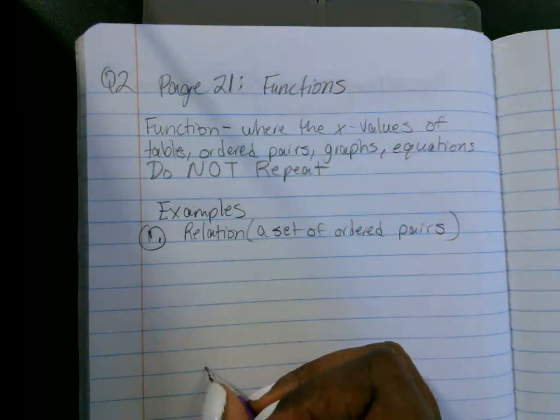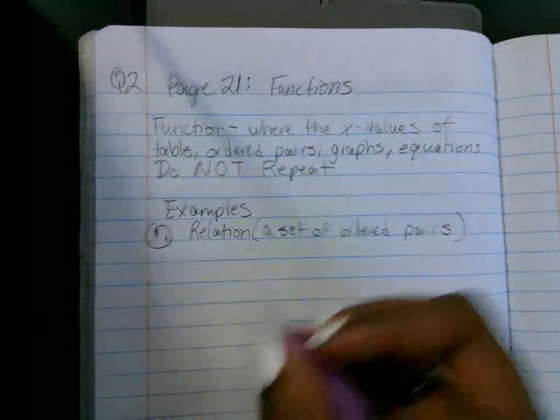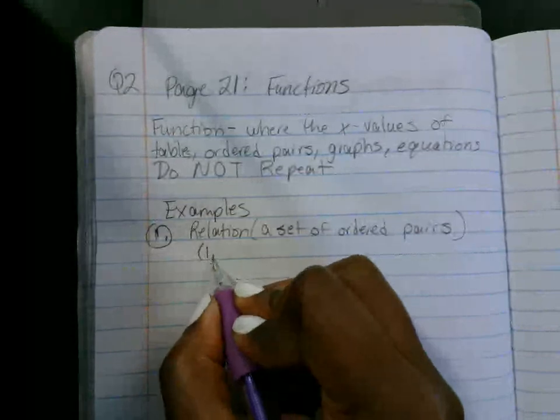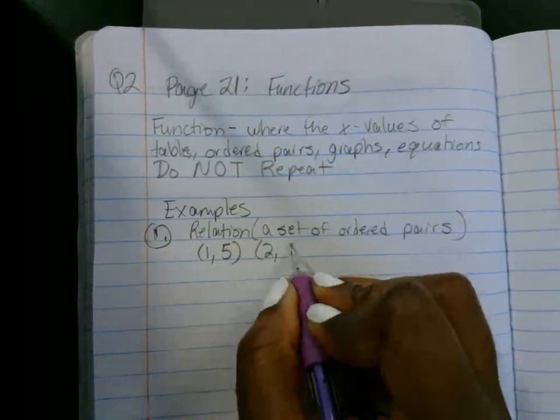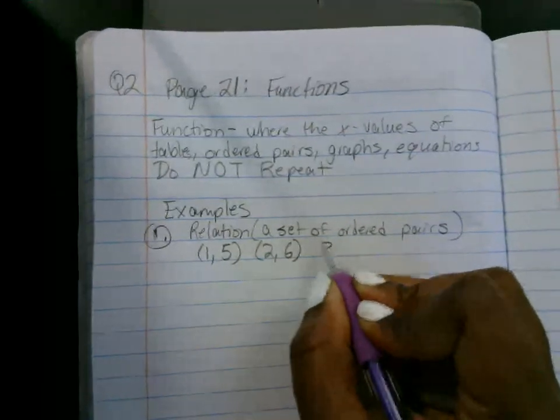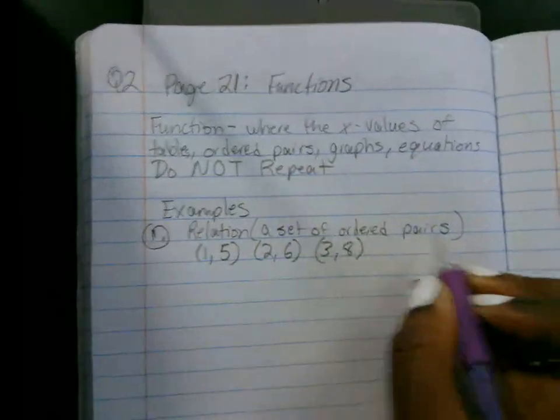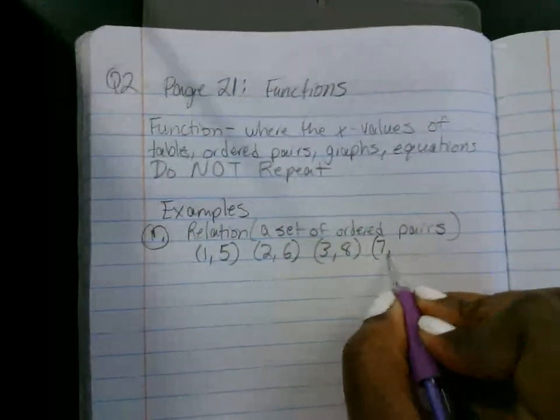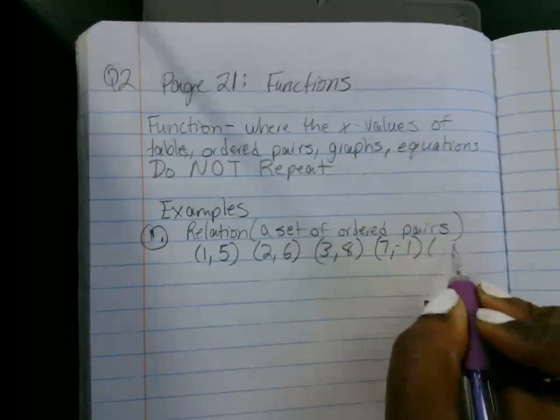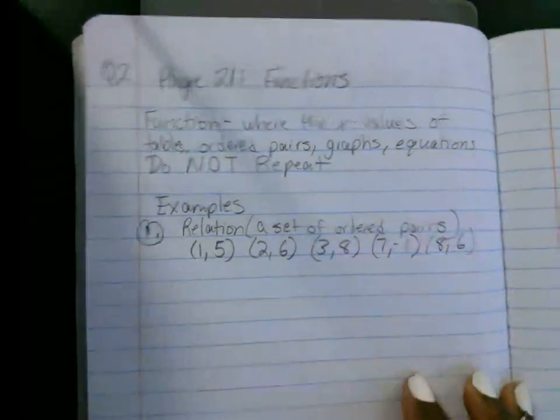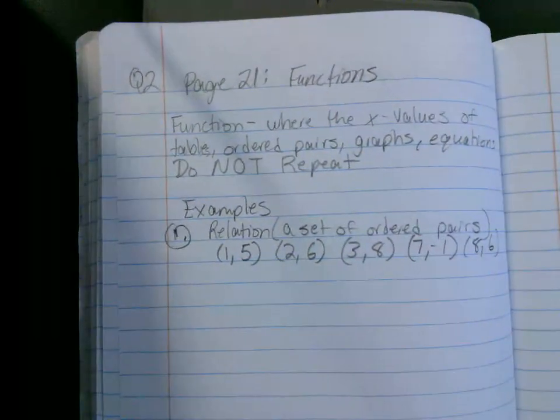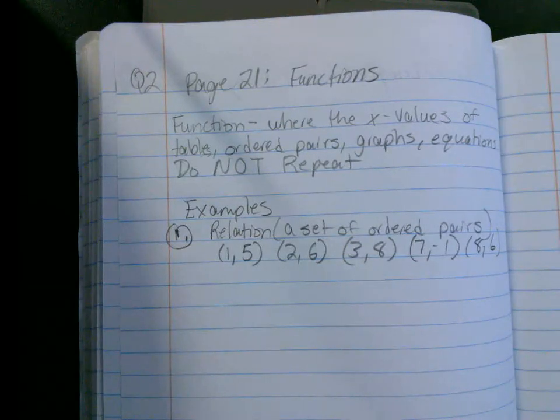So we're going to look at this relation, this set of ordered pairs. You have (1, 5), (2, 6), (3, 8), (7, -1), (8, 6). Write them down, and then we're going to talk about it.